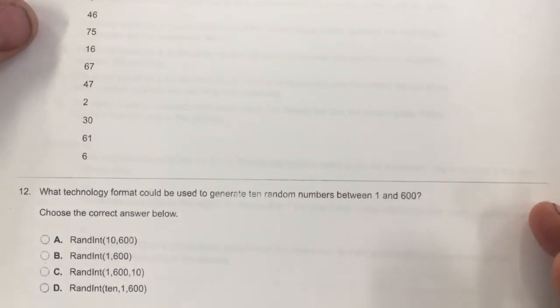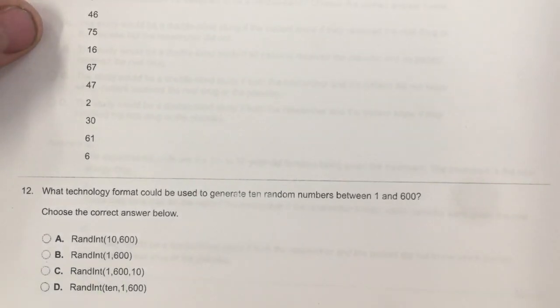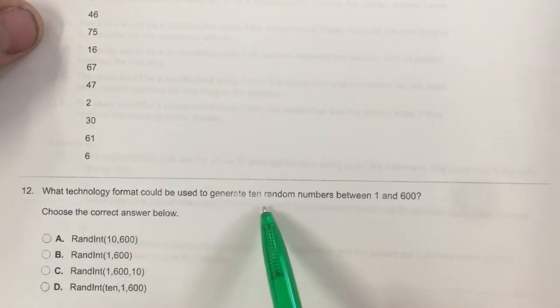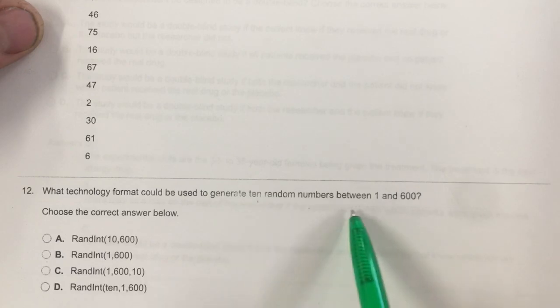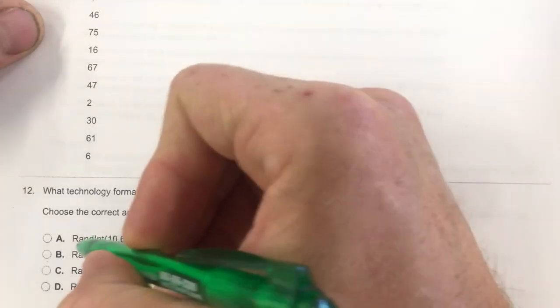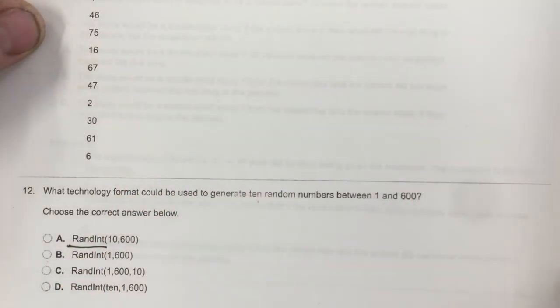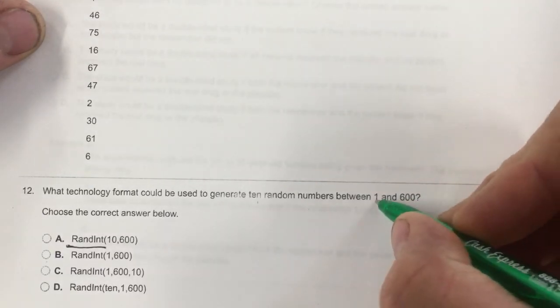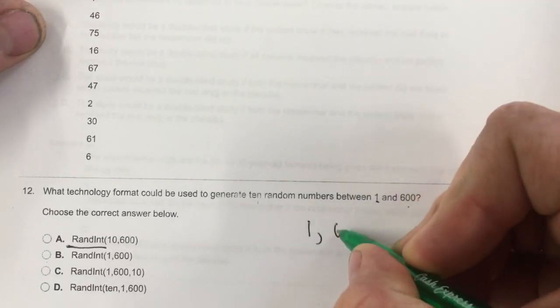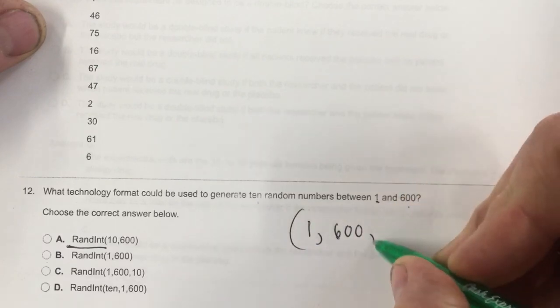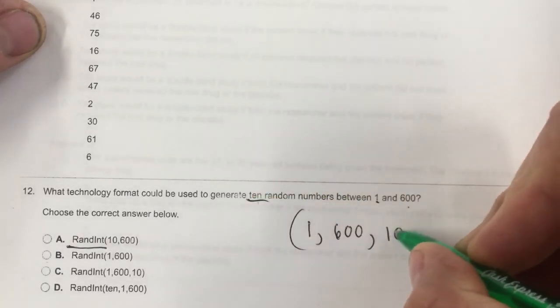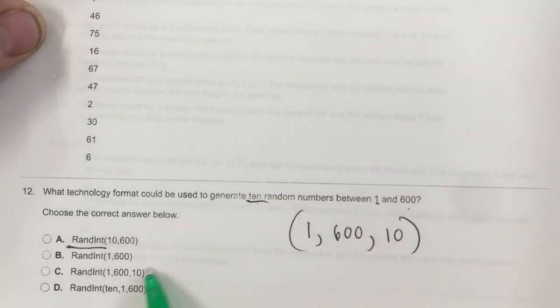Number 12 down here, now I just did this on the calculator. What technology format could be used to generate 10 random numbers between 1 and 600? All right, so you're going to do the random integer. It's going to be between 1 and 600, so you should have 1, and then you should have 600, and then you want 10 numbers, so 10 would be next. And that looks like C right here.